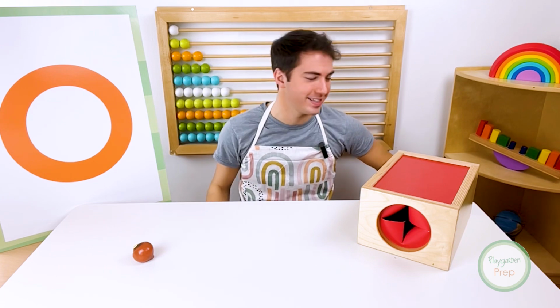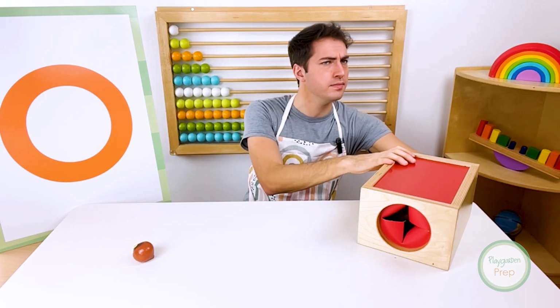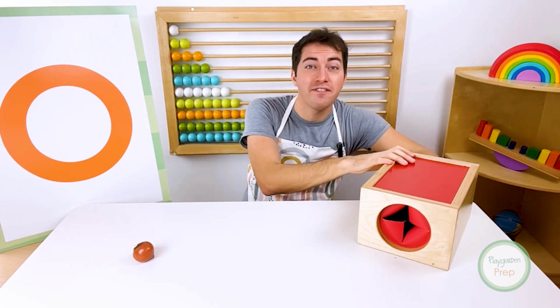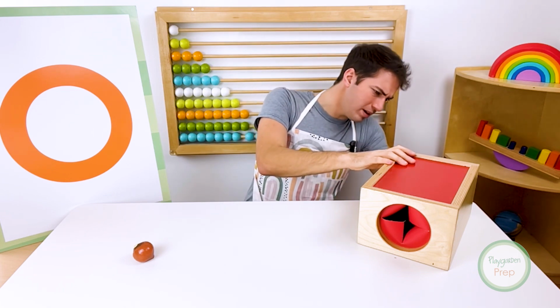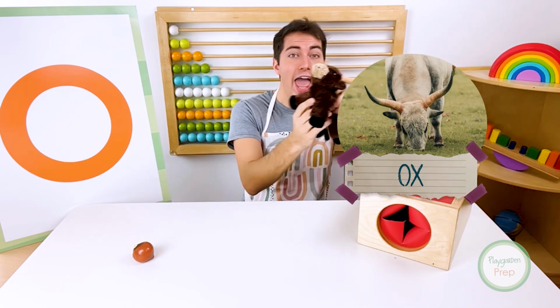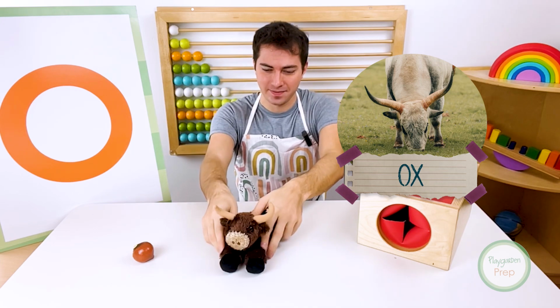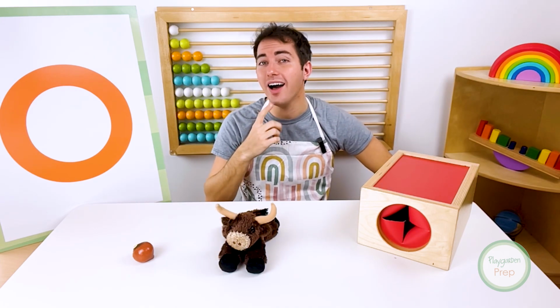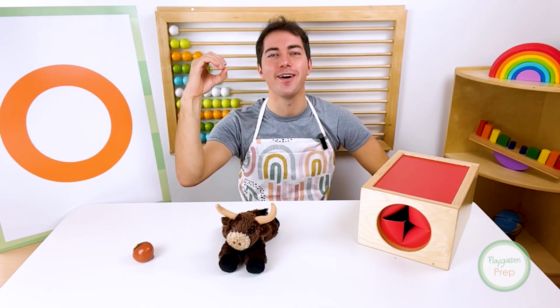Let's see what's next. I found something else. What is this? An ox. Ox starts with the letter O.